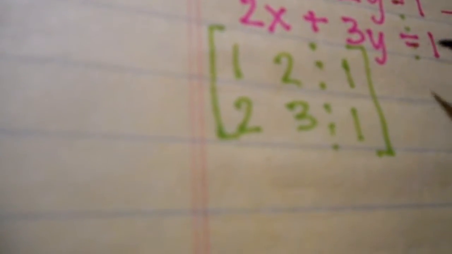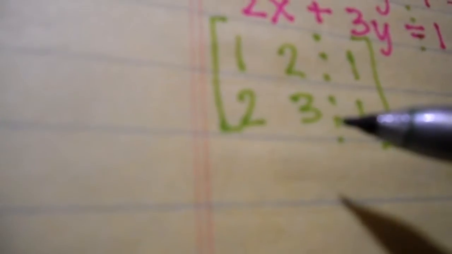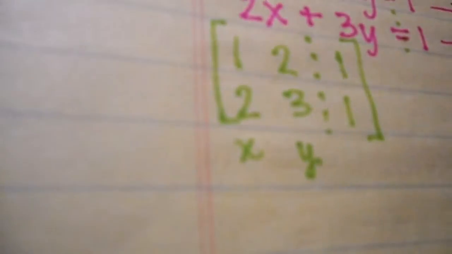After moving things around, we can get what x and y equal very easily. So I would like the top row to solve for x, and the second row to solve for y. Okay? And so this is where x is, and this is where y is, right?